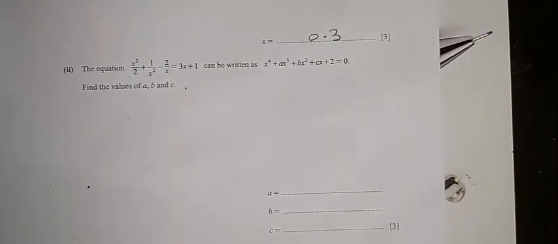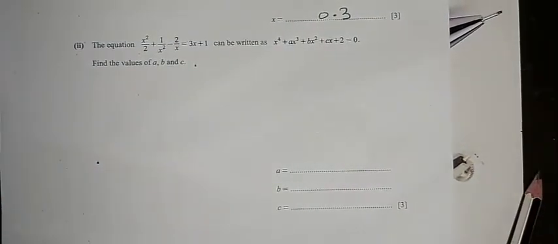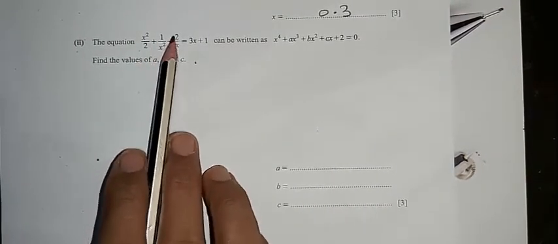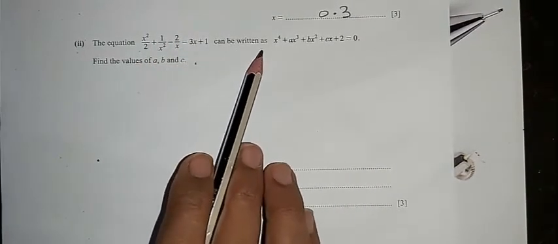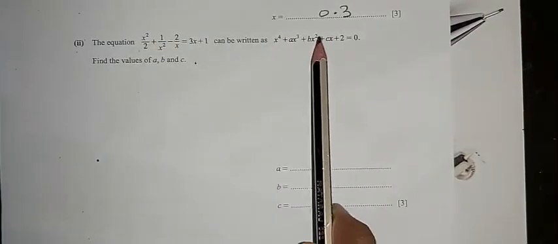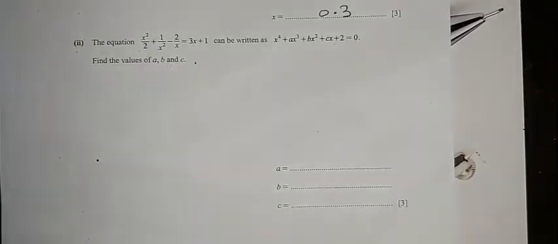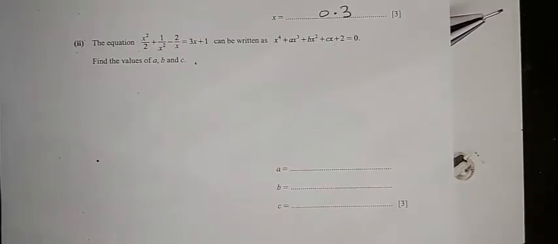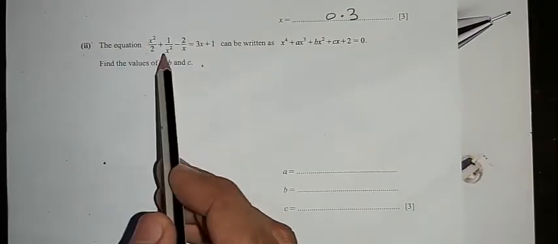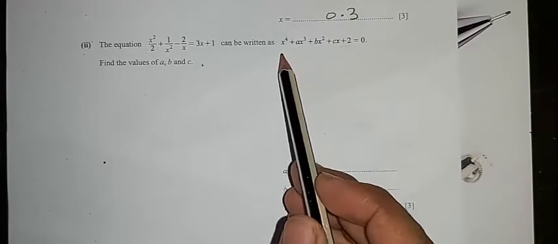In part 2 here, E2, okay, the equation x squared over 2 plus 1 over x squared minus 2 over x equals 3x plus 1 can be written as x to power 4 plus ax to power 3 plus bx to power 2 plus cx plus 2 equals 0. Find the values of a, b, and c, okay? Just simplify the equation and try to write it in this form, okay?